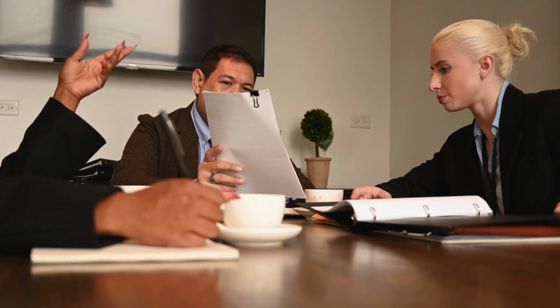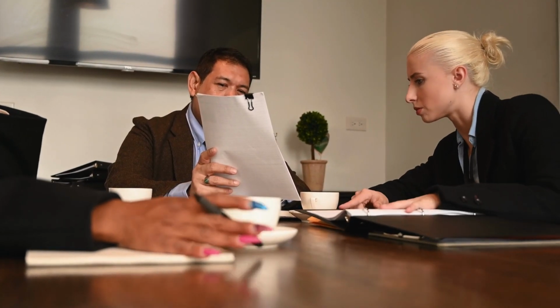Exactly. Okay, so this has been a lot of information about evictions in California. It is a complex area of the law. It really is, and I think it highlights how important it is to have an attorney on your side if you're going through this process.